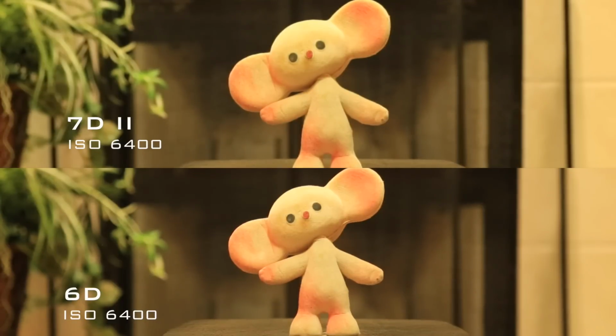Even the 6D is developing noise, but still there's a considerable difference between the two cameras. The 7D has kind of this washed out noise, while the 6D is still kind of soft.